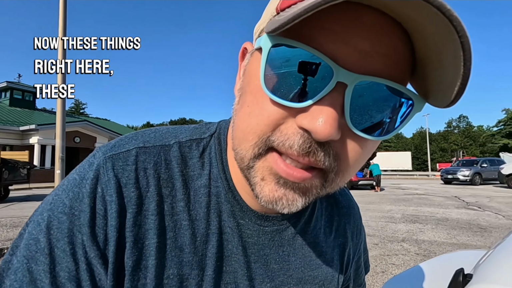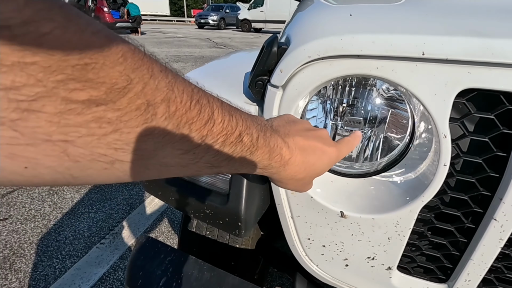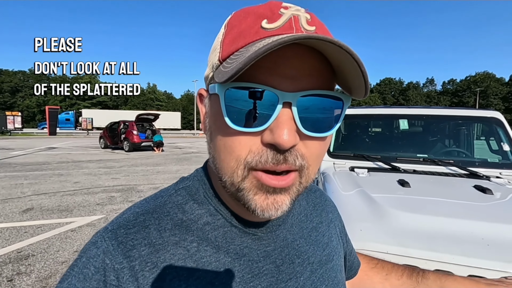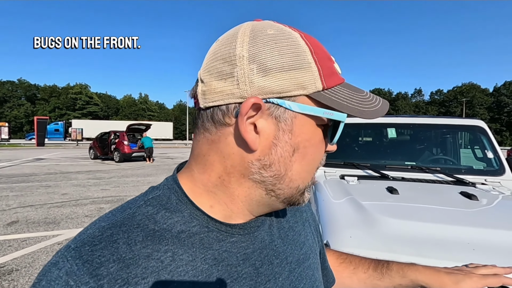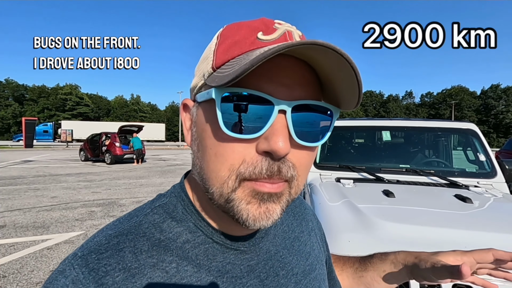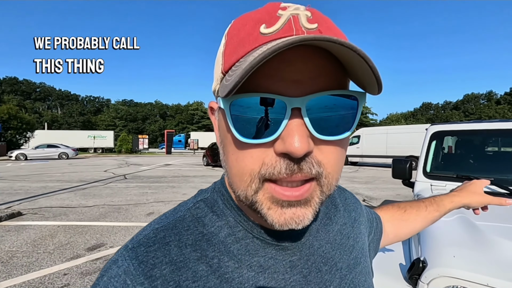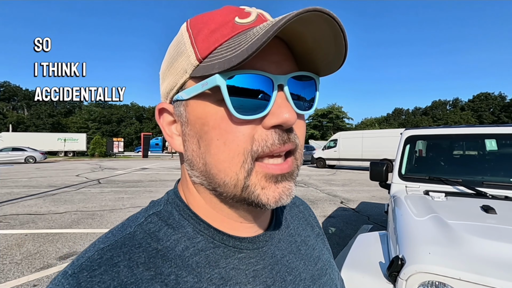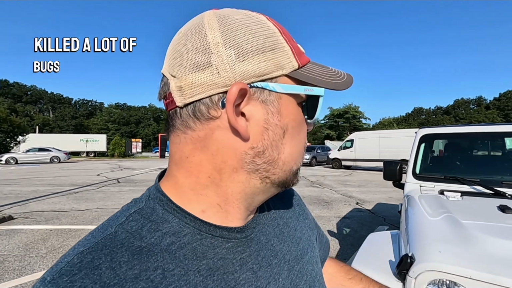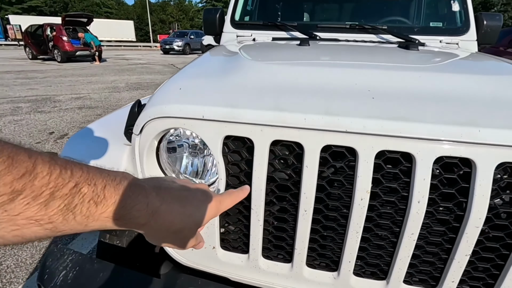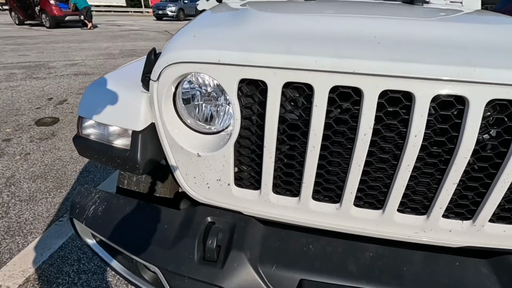Now these things right here, these are the headlights. Please don't look at all of the splattered bugs on the front. I drove about 1,800 miles with this Jeep. We'd probably call this thing a Jeep, but I think I accidentally killed a lot of bugs along the way. They're all over the place. But this is also the grill. We might call that the grill of the car.